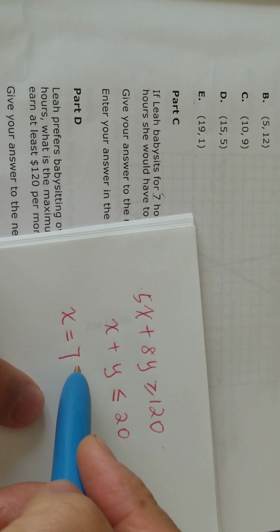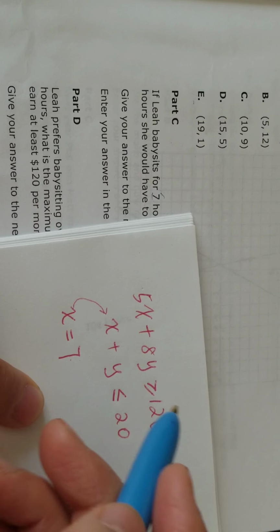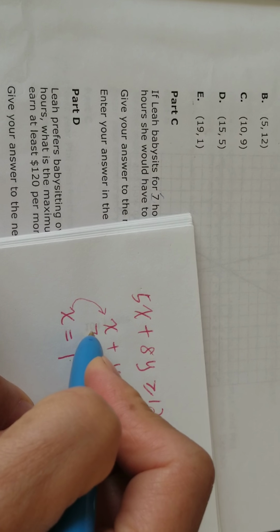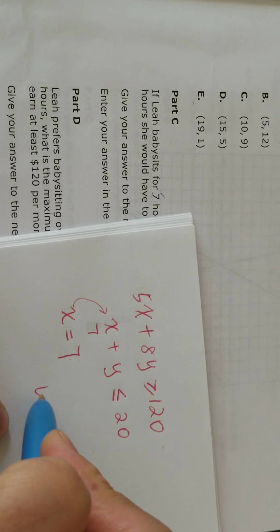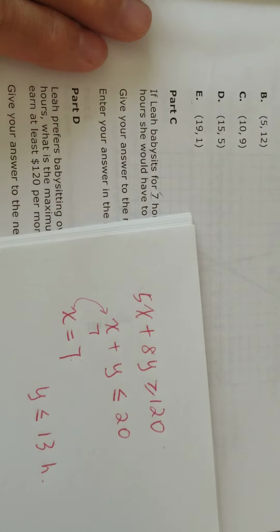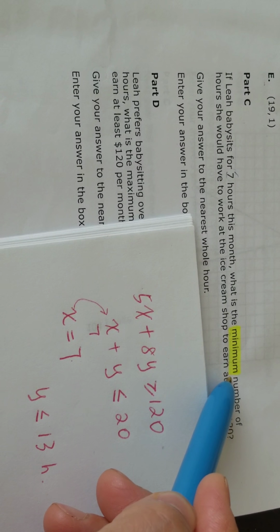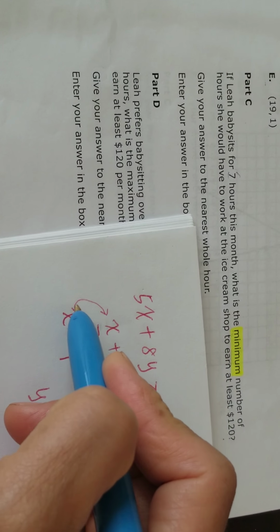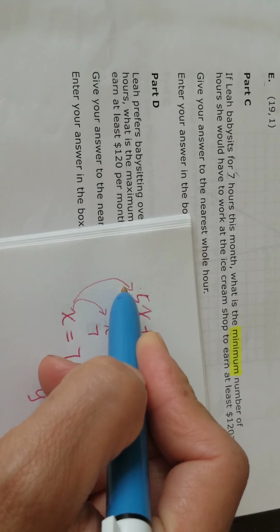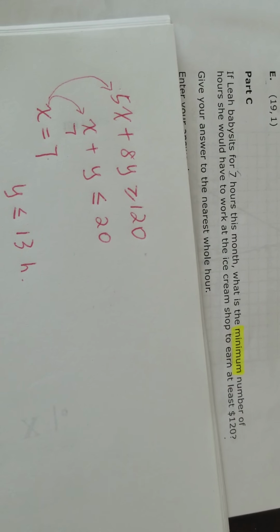Now, if we substitute x equals 7 into the second inequality, we find that y is less than or equal to 13 hours. However, that is the maximum number for the ice cream shop. The question for part C is asking for the minimum number. Therefore, we need to substitute x back into the first inequality. Now, let's see what we can do.